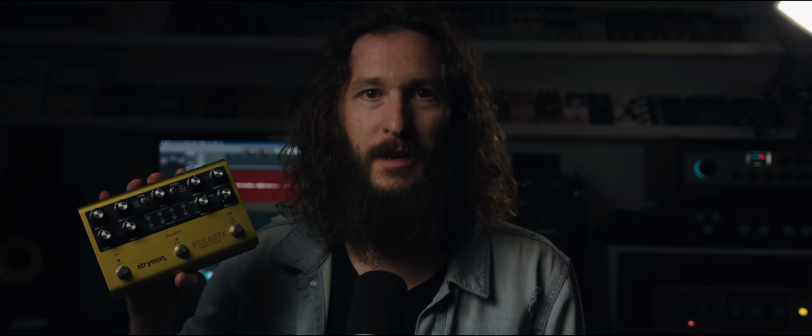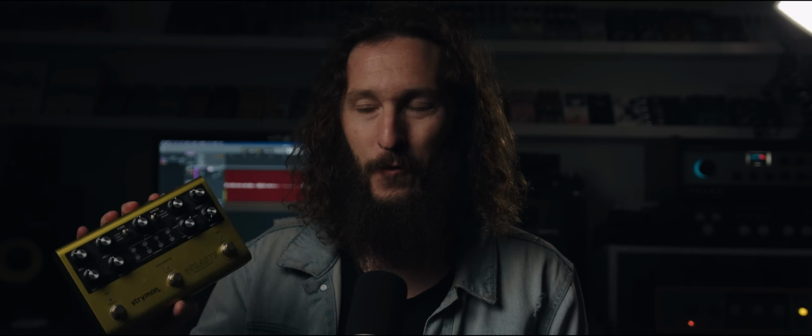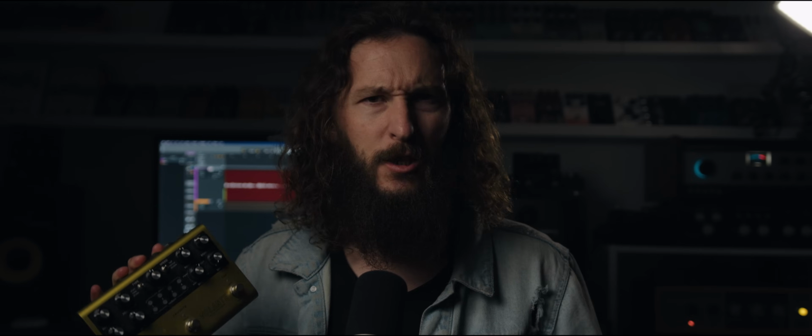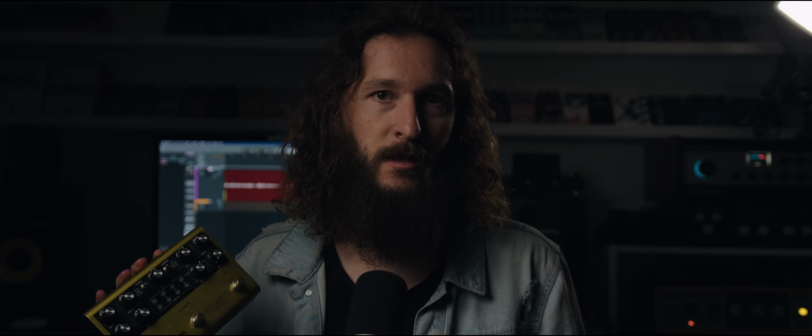But like I said, we're not actually going to talk about either of these, because the one that I want to talk about today is this. The Strymon Volante is a somewhat contentious offering from Strymon, especially to me, but to a fair number of people who are massive fans of the L-Cap.